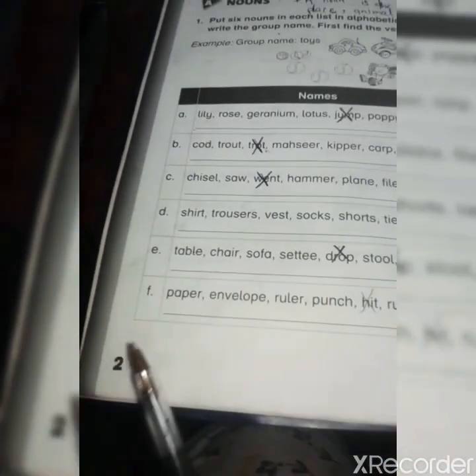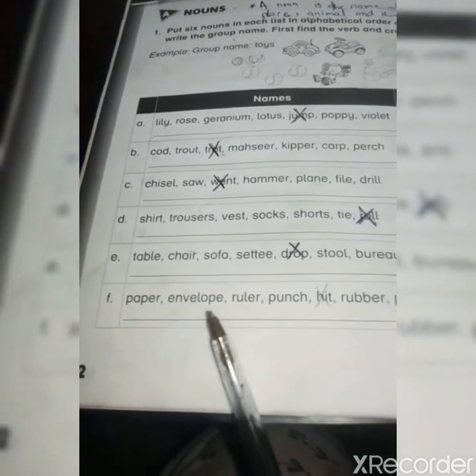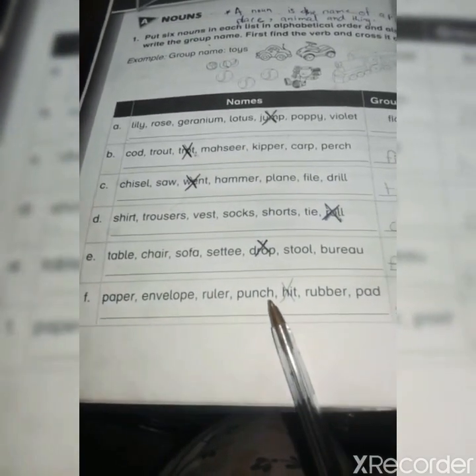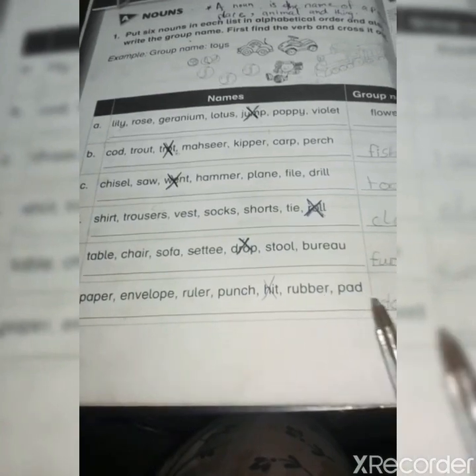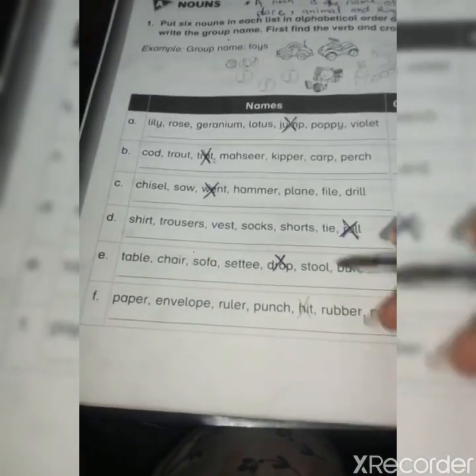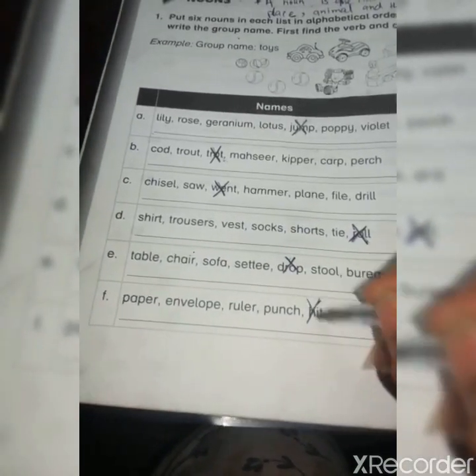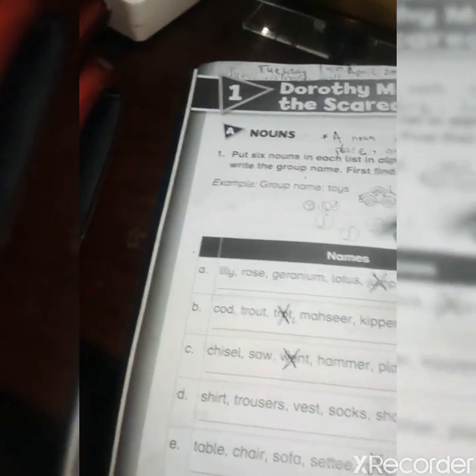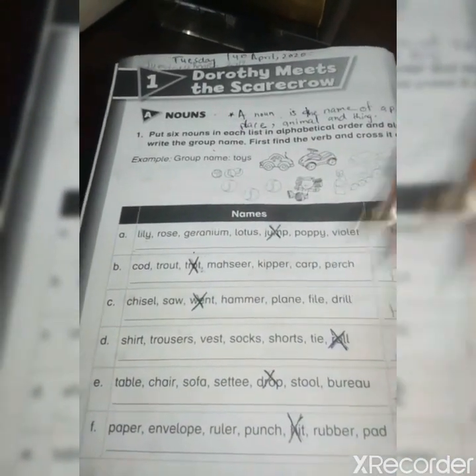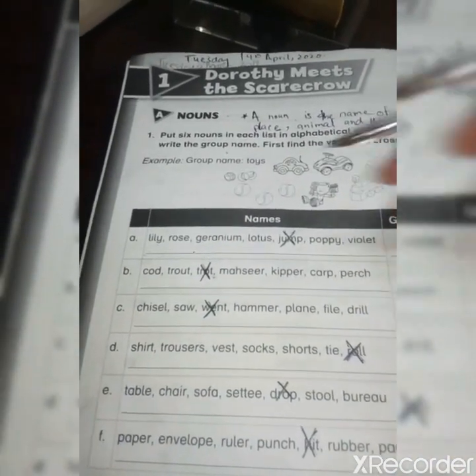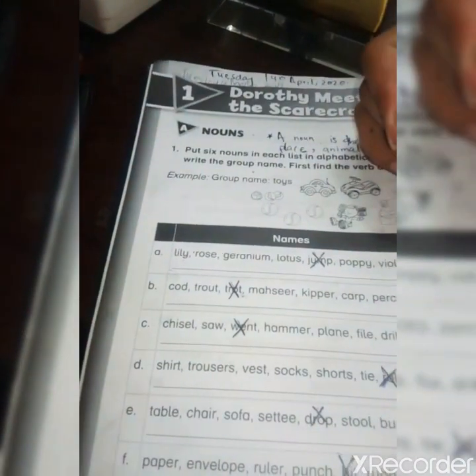So we'll cross it out. F part, paper, envelope, ruler, punch, hit, rubber, pad. I think hit is the verb, so we'll cross it out. Now, as for the group names, because in every group we have crossed out all the verbs, we'll move on to looking at the names of the groups.